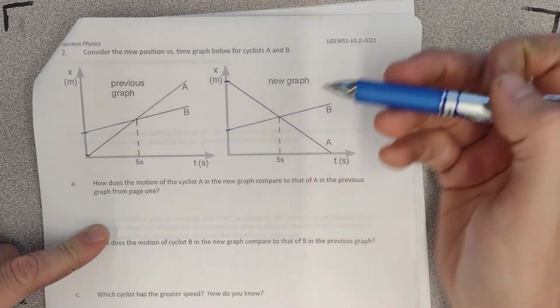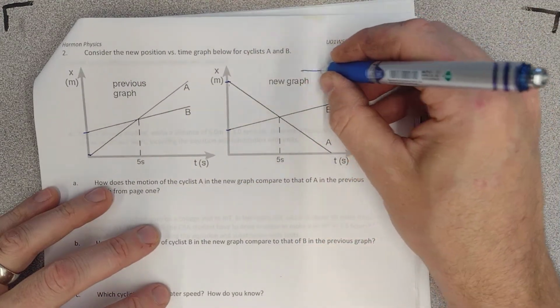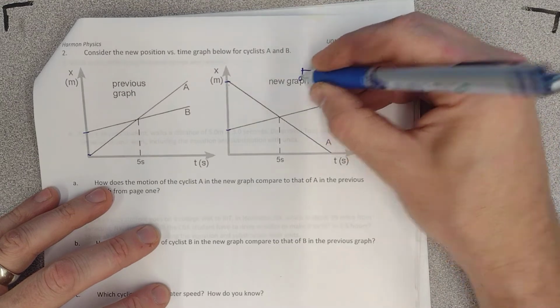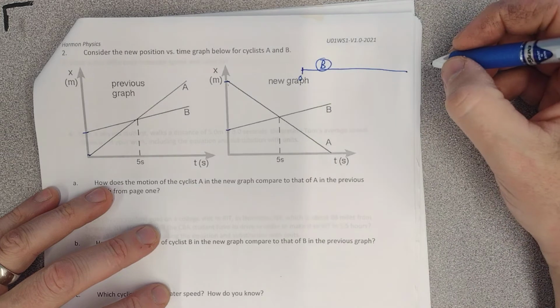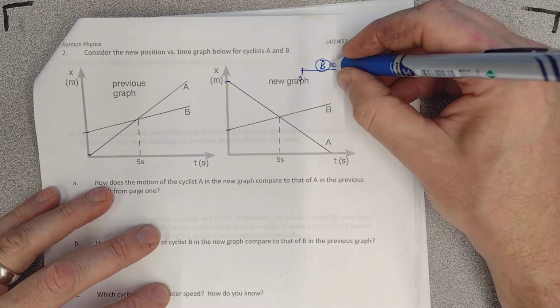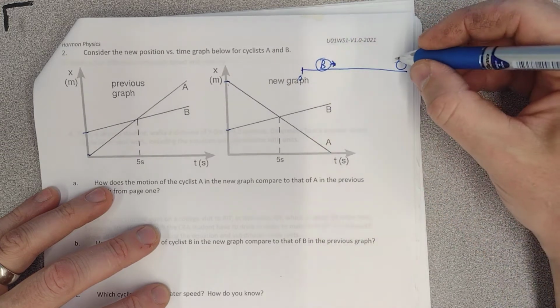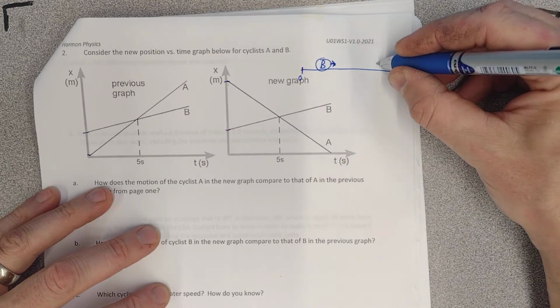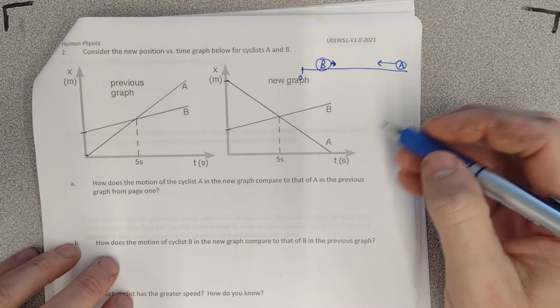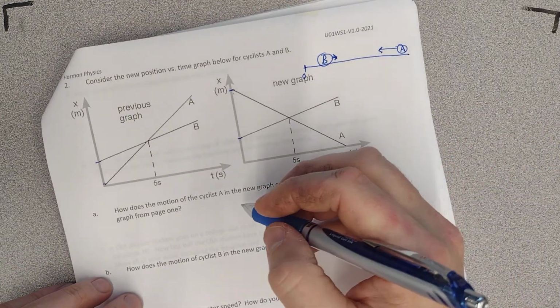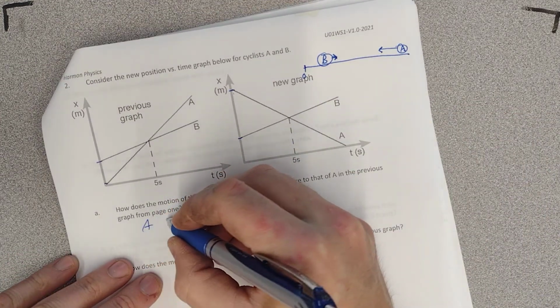And not only are they starting ahead, A now has a negative slope. So if I was to draw this, this is 0. There's B, and B is moving that way slowly. A is starting way over here and moving that way quickly. So A is moving towards the starting line.